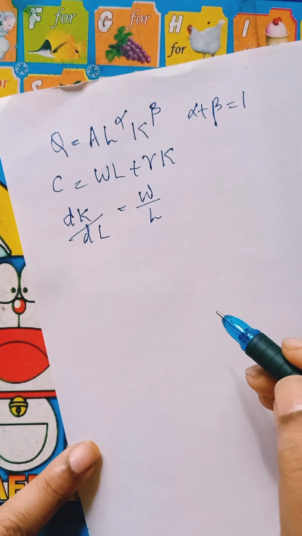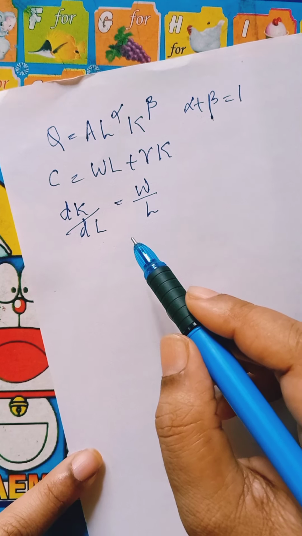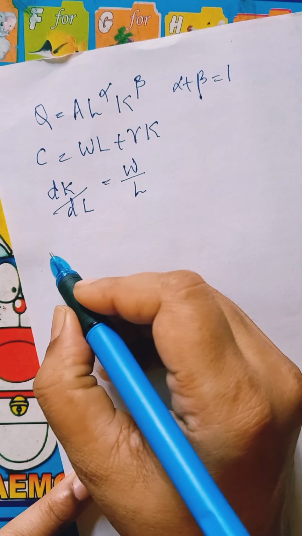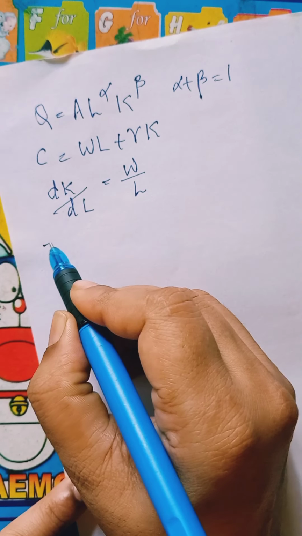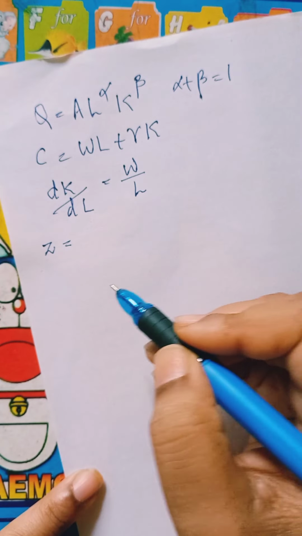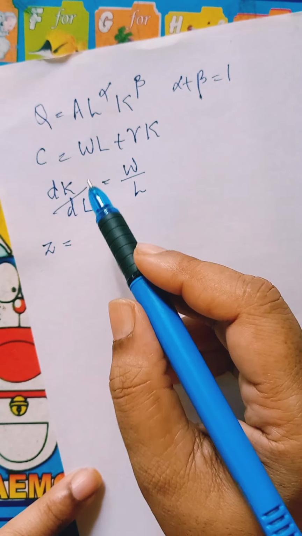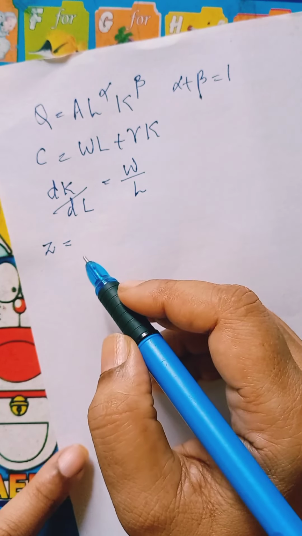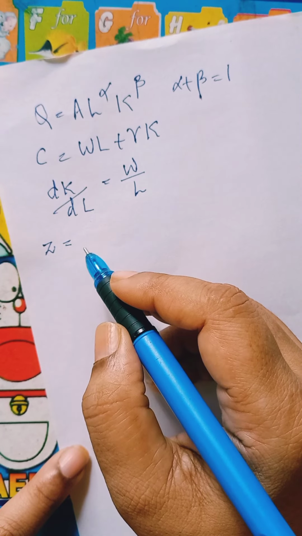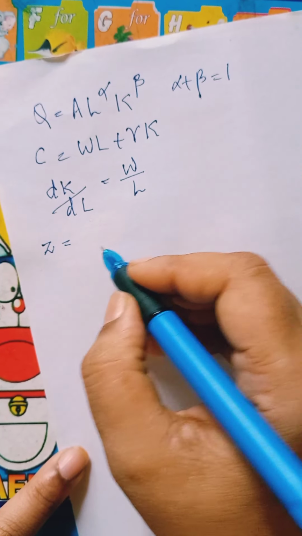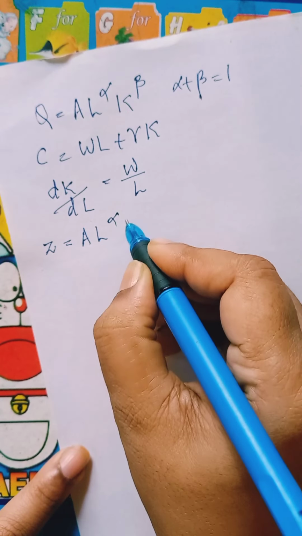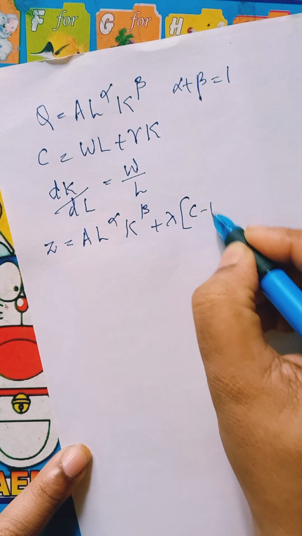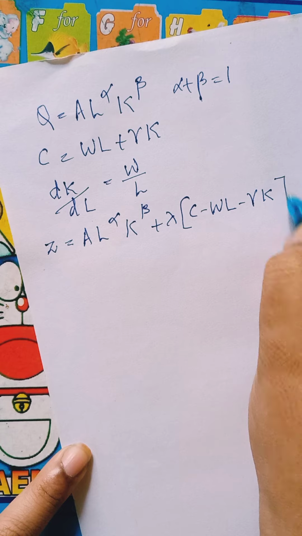Okay, let us combine in order to reach this equilibrium condition. Let us combine the production function with the cost equation. That is, let us take another variable called Z. Z is the combined function in which we are combining the output or the production function with the given constraint. We are doing a constrained optimization procedure by using lambda. That is A L raised to alpha K raised to beta plus lambda into C minus WL minus RK.